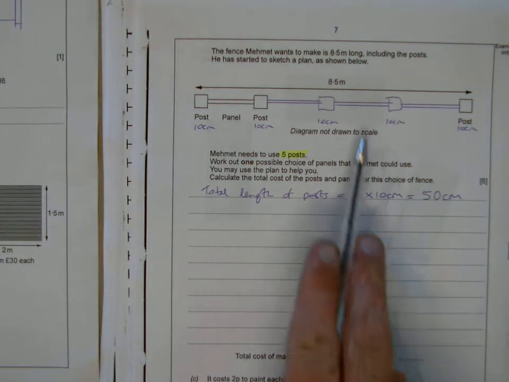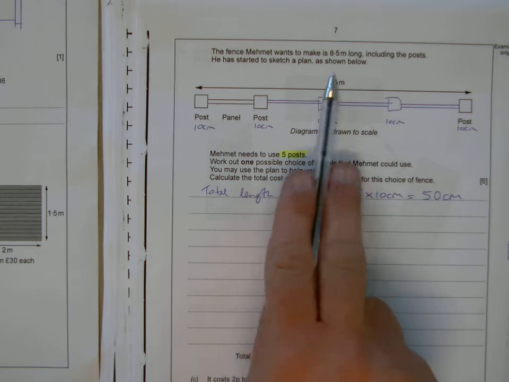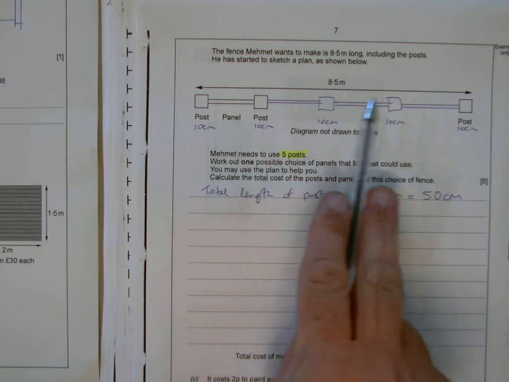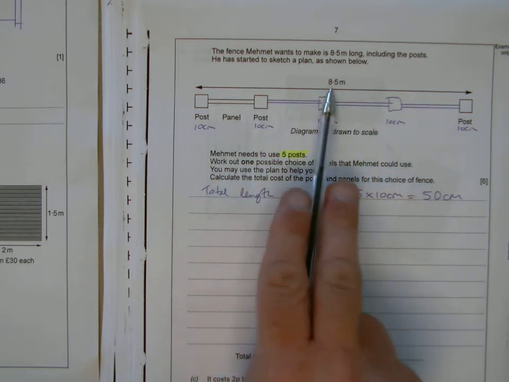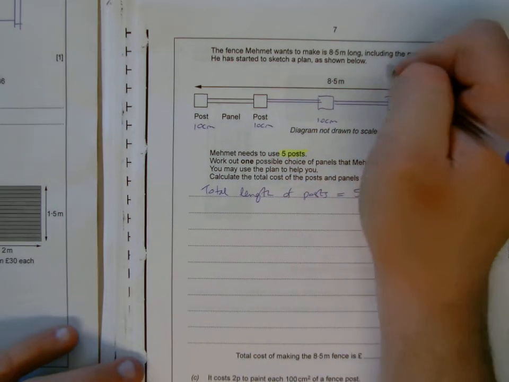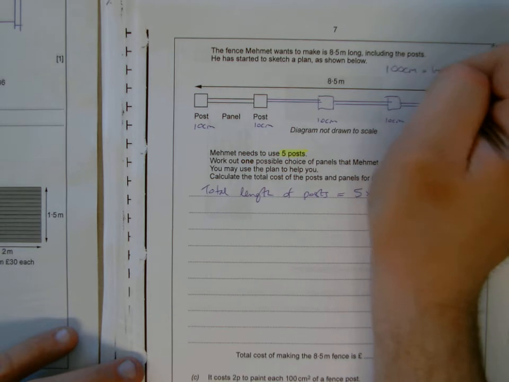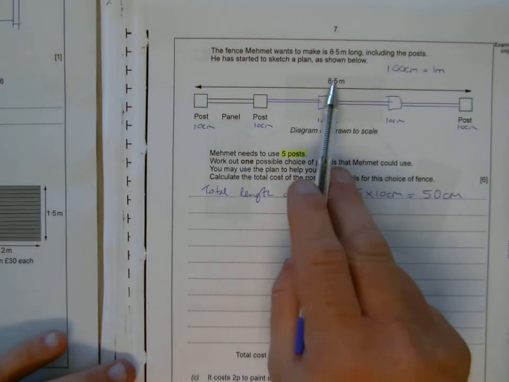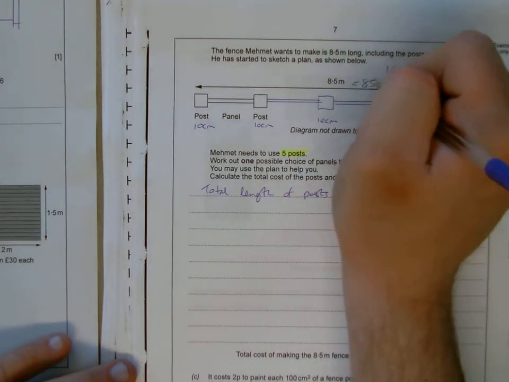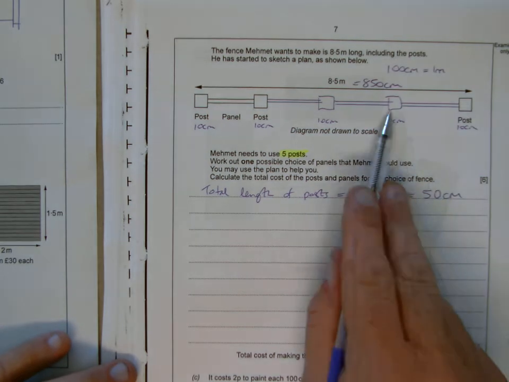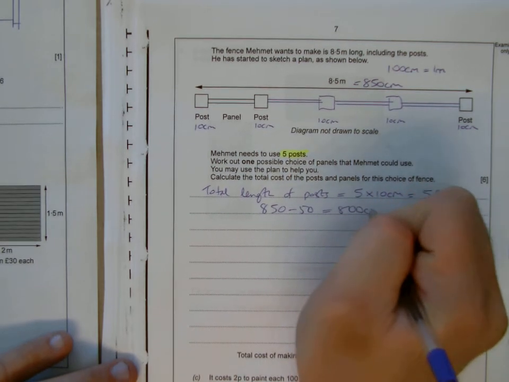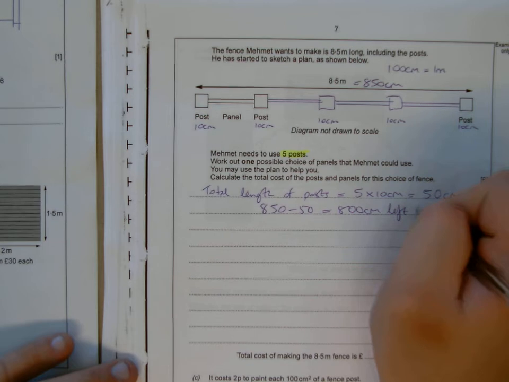Now, if that's 50 centimeters, we can see then what's left of the total length of the wall, the total length that he wants the panels and posts to cover. So we need to take 50 centimeters away from that. But we need to remember as well, 8.5 meters, well, there's 100 centimeters in a meter, so that means 8.5 meters will be 850 centimeters. So if 50 centimeters is focused on the posts, we will have 800 centimeters left for the panels.